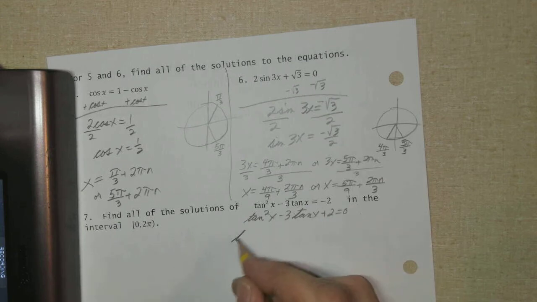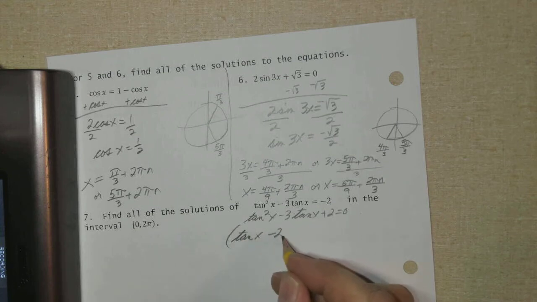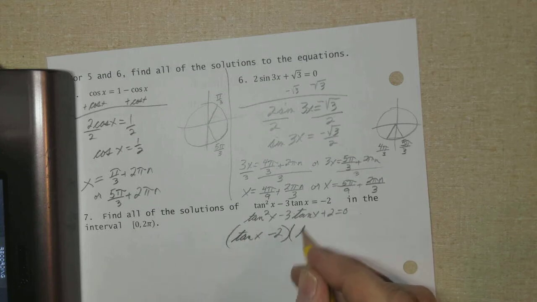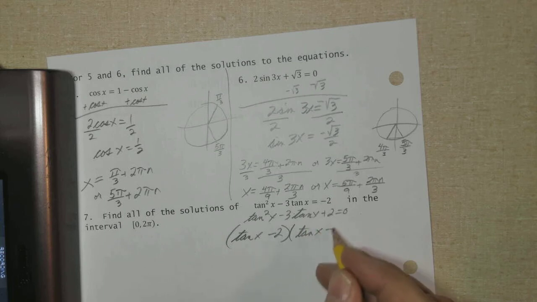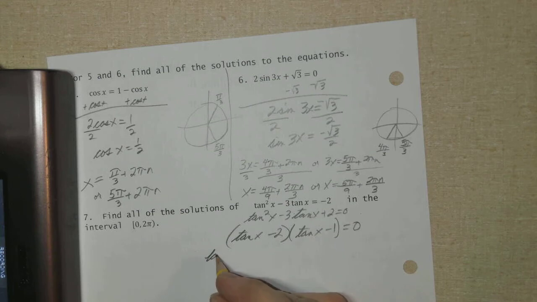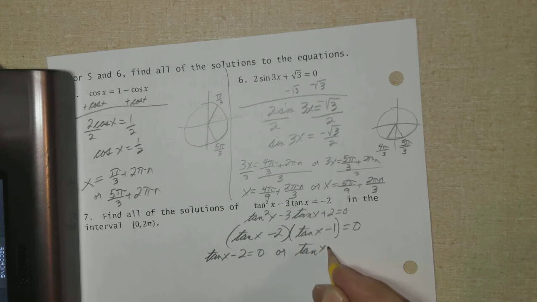Looks to me like that's tangent x minus 2 times tangent x minus 1 equals 0. So tangent x minus 2 equals 0, or tangent x minus 1 equals 0. So tangent of x equals 2, or tangent of x equals 1.